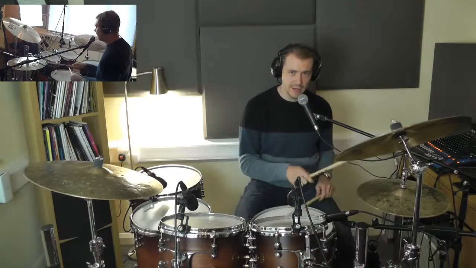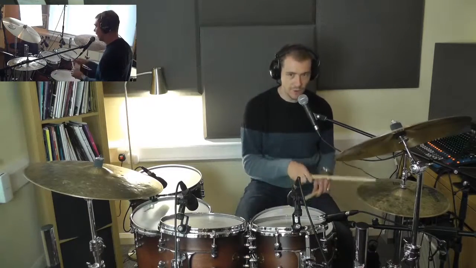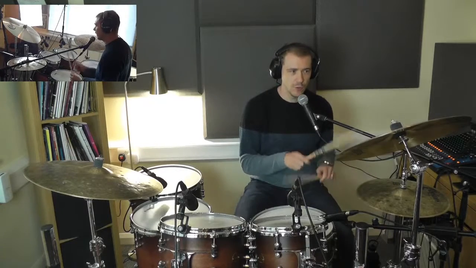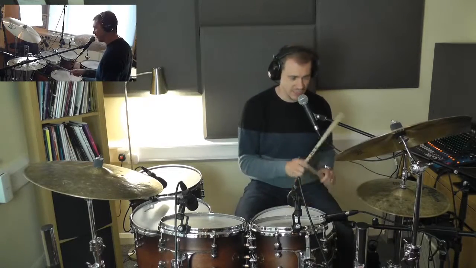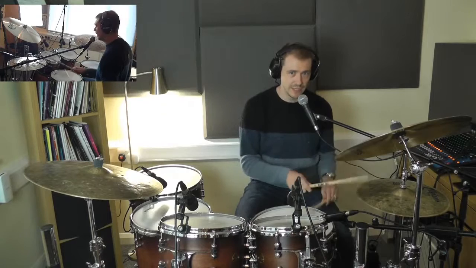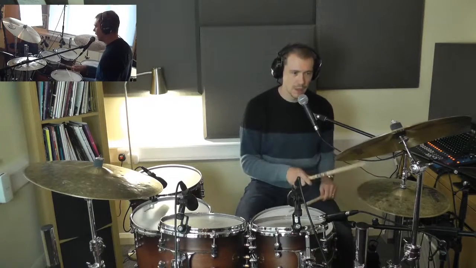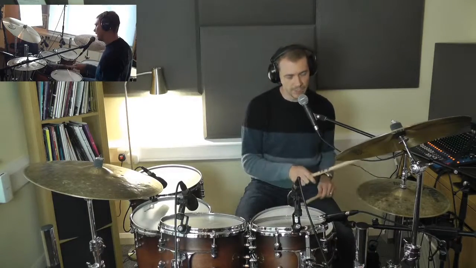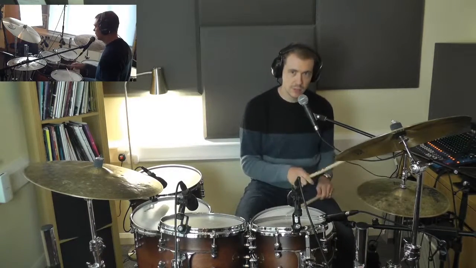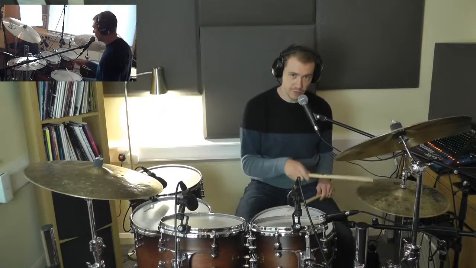Notice everything I'm doing is within the confines of this half-time groove at this point. This all counts as improvisation. I've not planned any of this. I've not written it out beforehand. I'm utilizing the tools that are available to me on the drum kit and the tools that are available to me as part of my drumming vocabulary.